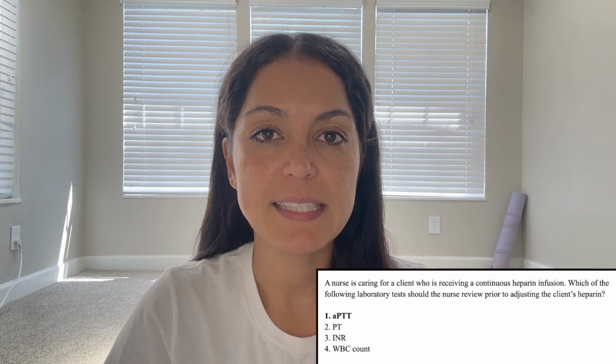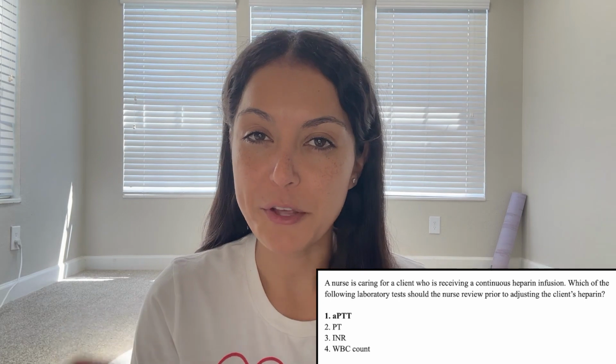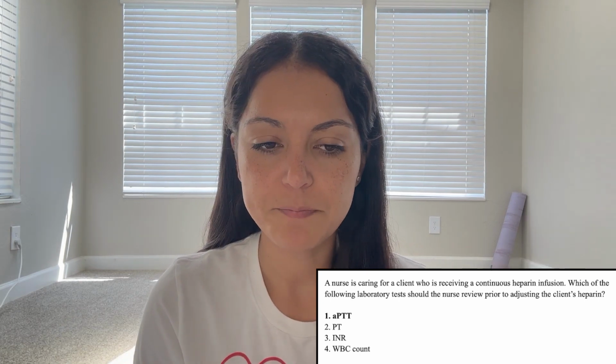All right, so here the answer is number 1. So it's going to be PTT, right? So let's look at the question. So which lab tests are we looking for heparin, right? So that's the information we're given. That's what we're looking for. Let's look at the options.